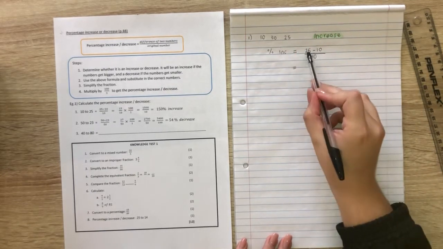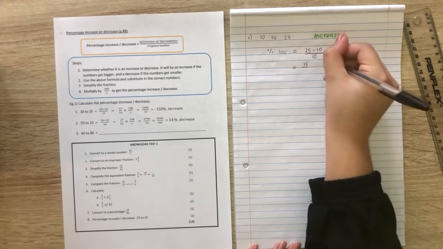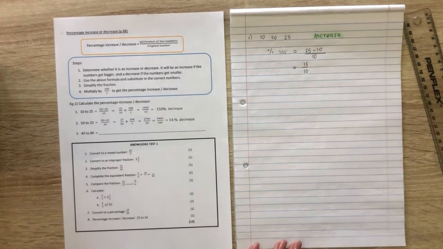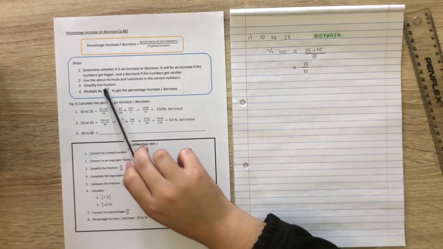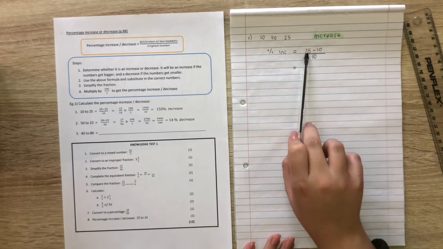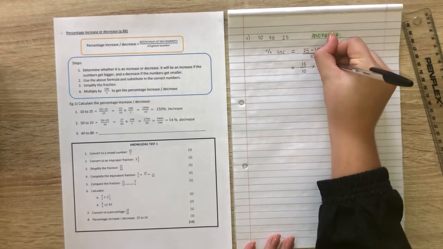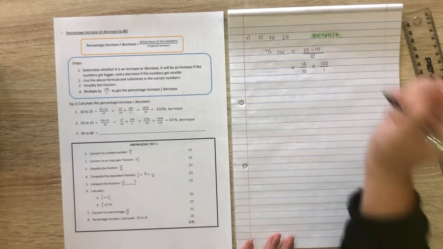Okay, so 25 minus 10 is 15. My denominator stays the same, so 15 over 10. Now, we've simplified the fraction, as in we've subtracted. Now we need to multiply by 100 over 1 because we want the percentage that it's increased by.